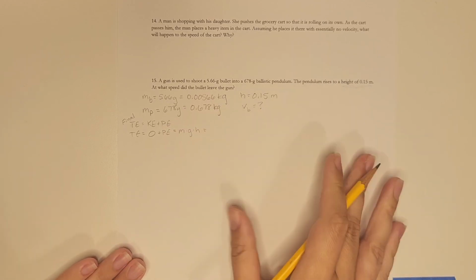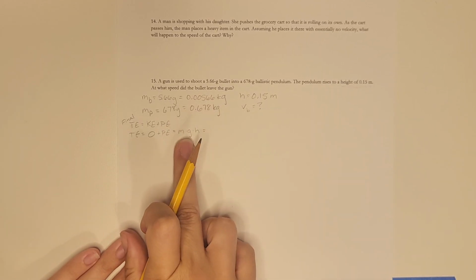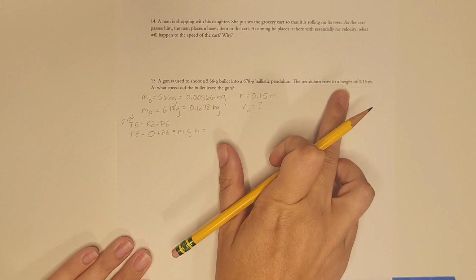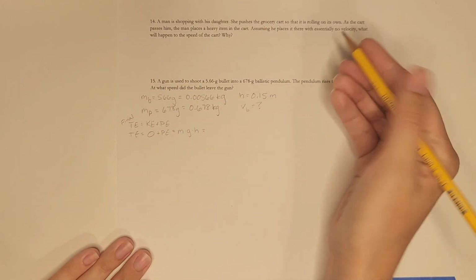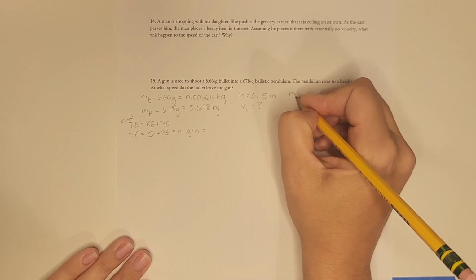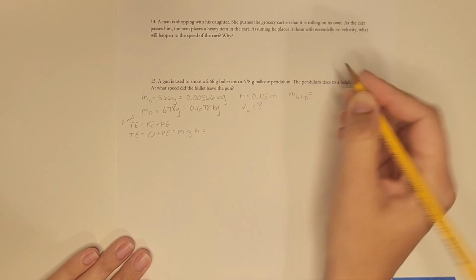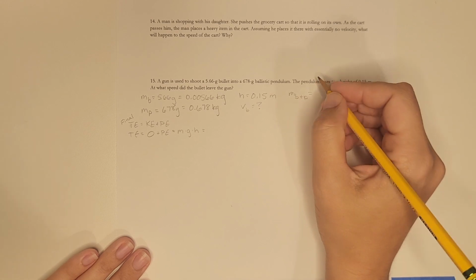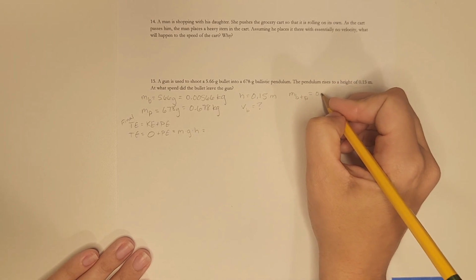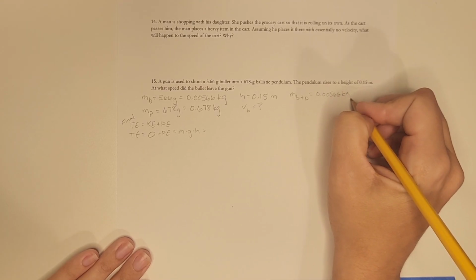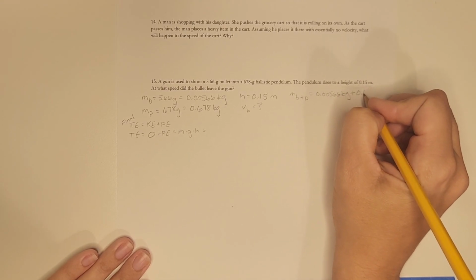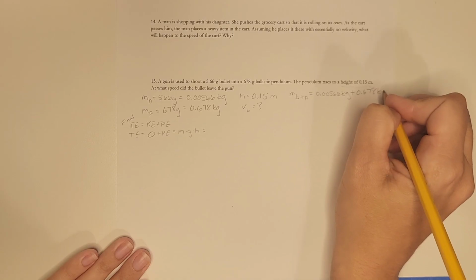And so in this mass, this is after the bullet has hit the pendulum. So it's actually a combined mass of the bullet and the pendulum. And so mass of the bullet plus the pendulum is 0.00566 kilograms plus 0.678 kilograms.